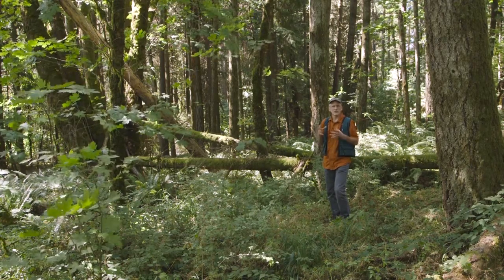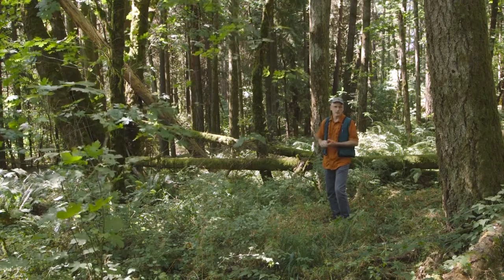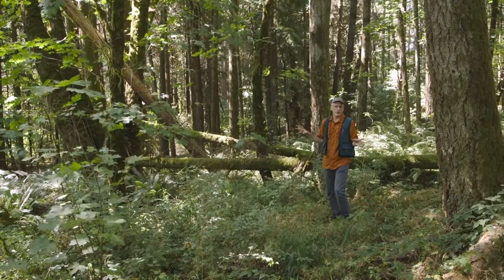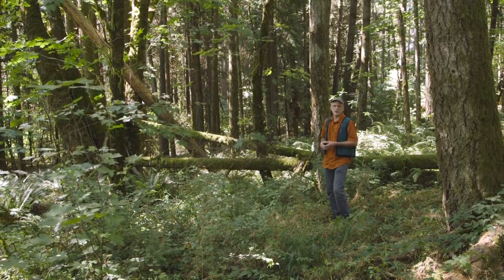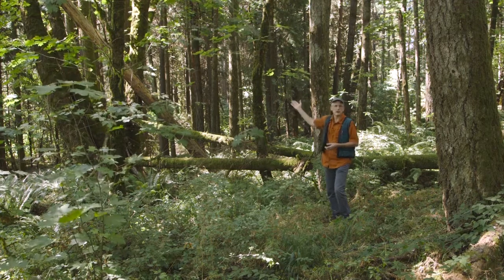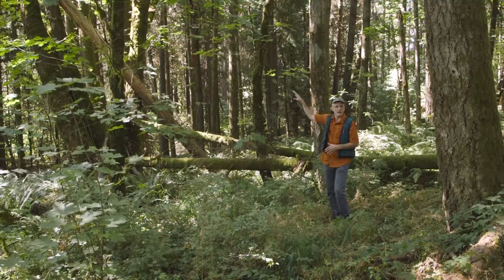Now, don't just think of their shapes. Think about their position in relation to one another. How far apart are they from one another? How high or low are they in the forest floor? For instance, the woody debris you see in the background. Some of that is on the ground, some of it exists very high.